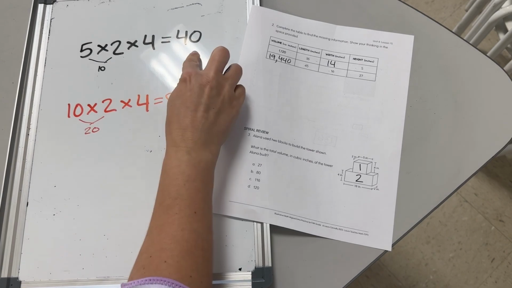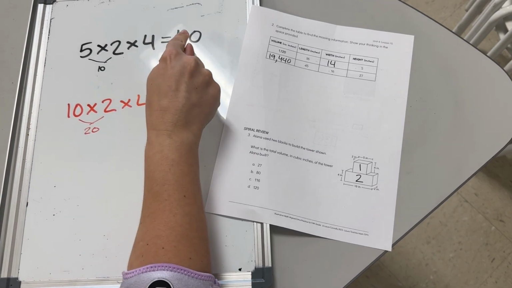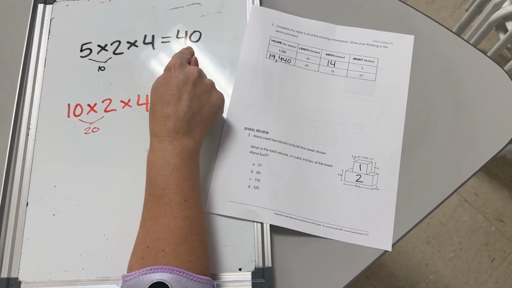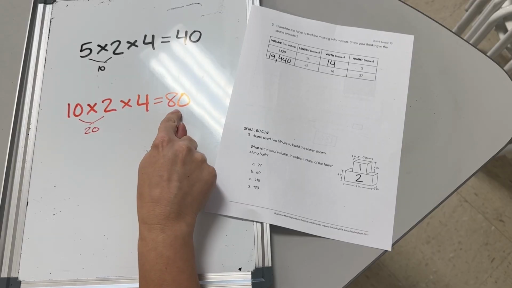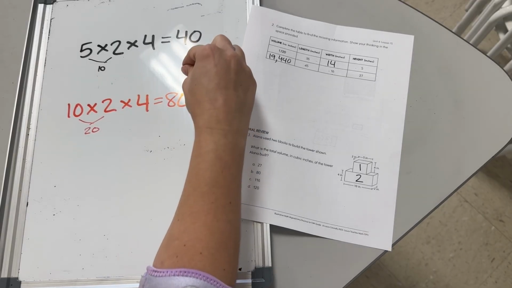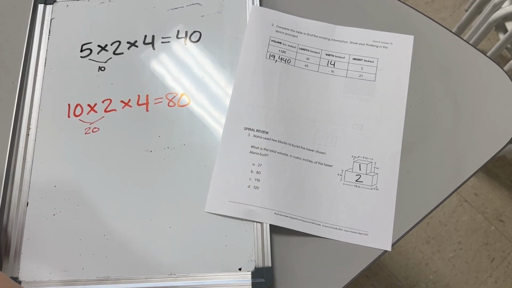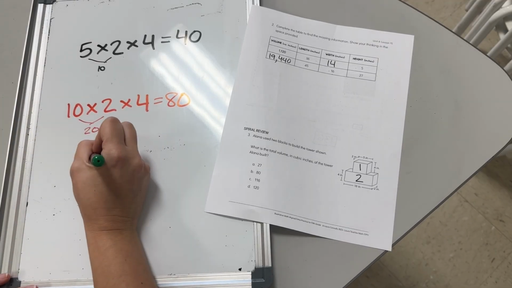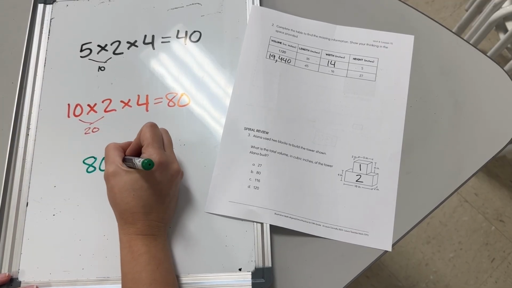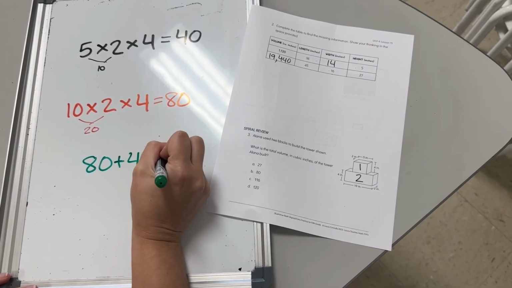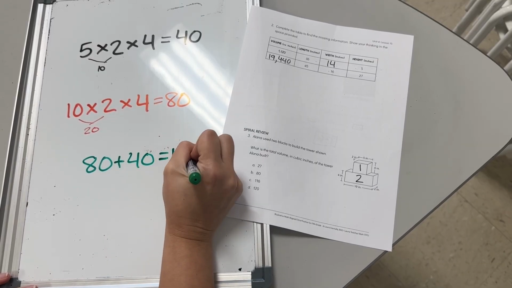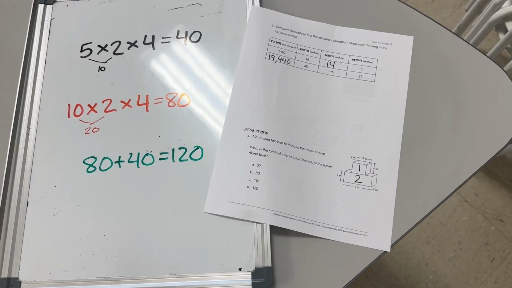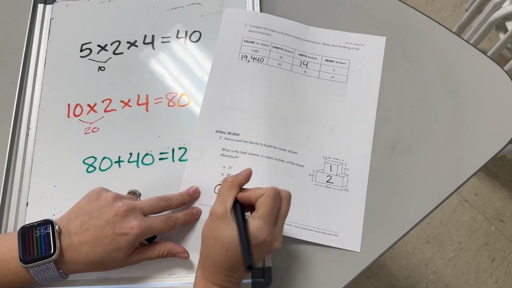Now that I have these 2 volumes, the volume for rectangular prism 1, the volume for rectangular prism 2, I'm going to combine those together to get the total volume. In order to combine, I'm going to go ahead and add them together. 80 plus 40, and that's going to give me 120, which means my answer is D.